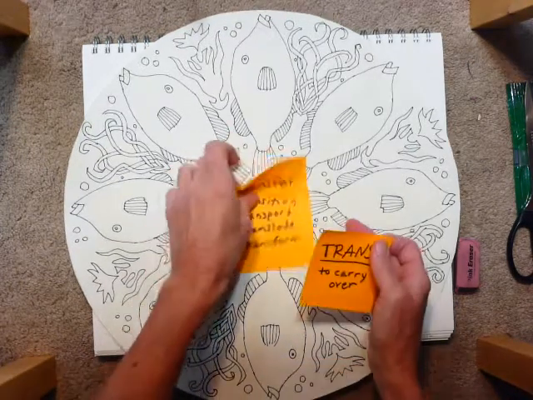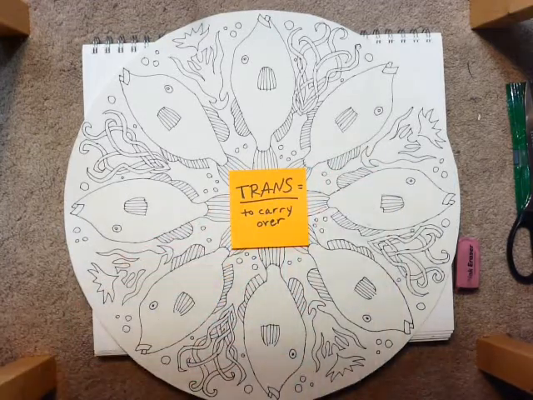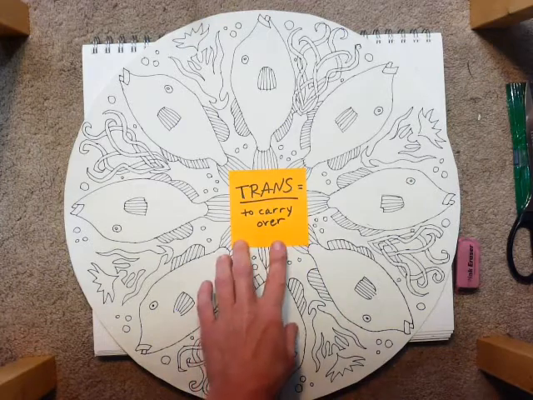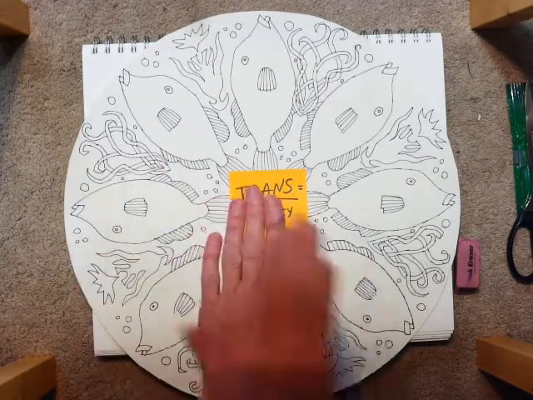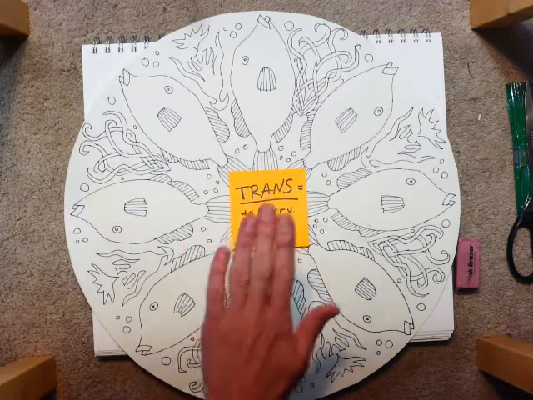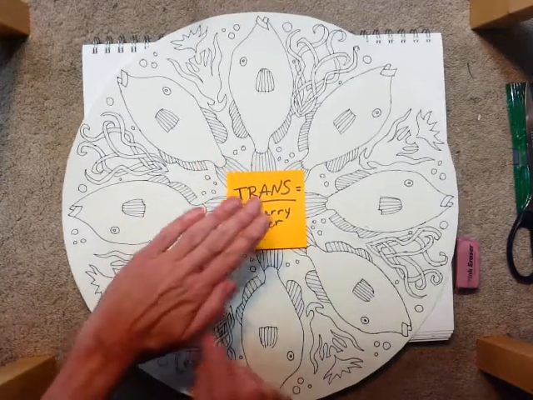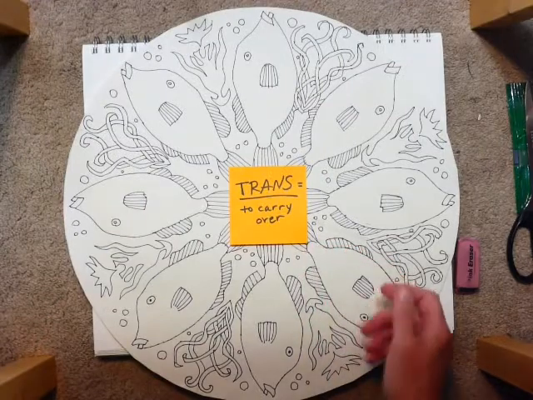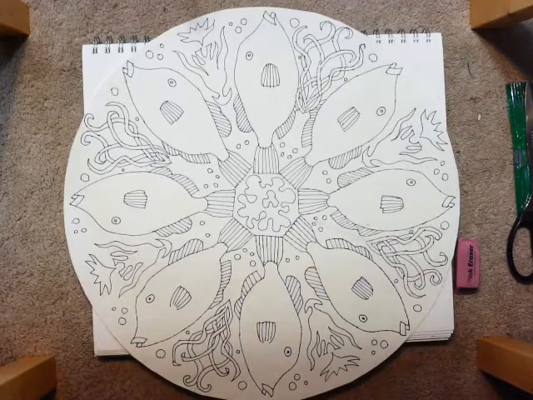So I like to just go back to the prefix of transfer, which is trans. Trans literally means to carry over. So we are carrying over the design on the front of our design from the graphite onto the paper. The graphite carries over to the paper when we press with our pencil. So I just wanted to talk a little bit about that word.